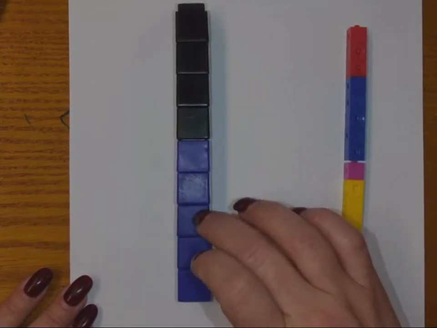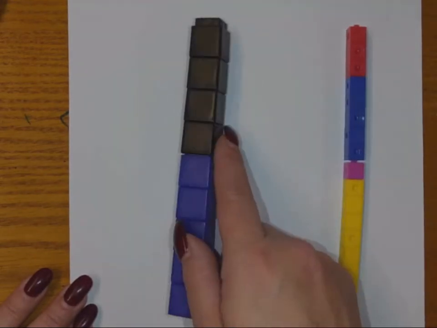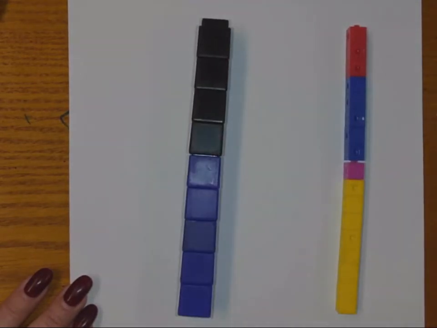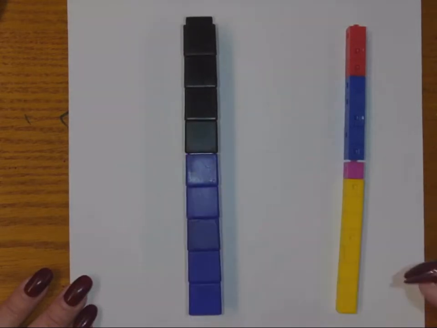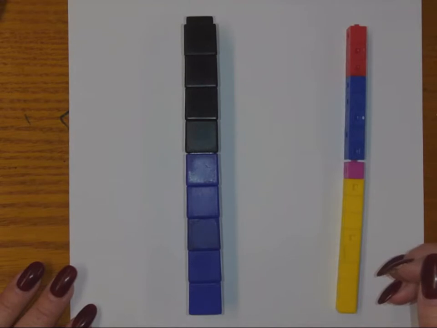So 1, 2, 3, 4, 5, 6, 7, 8, 9 cubes. That's 9 of the large cubes. That's what I'm going to say for my particular hand measurement. Okay? And so I have the measurements, like I said, from another class. I'll show those to you in a second. But that's what we would do.